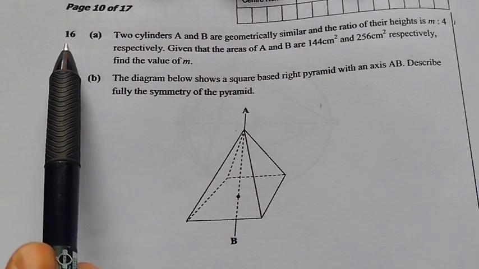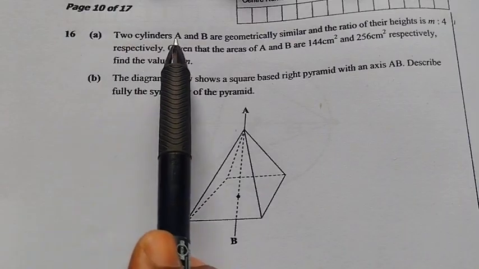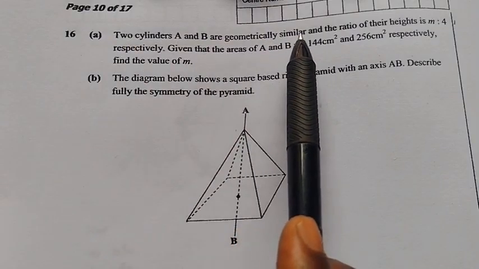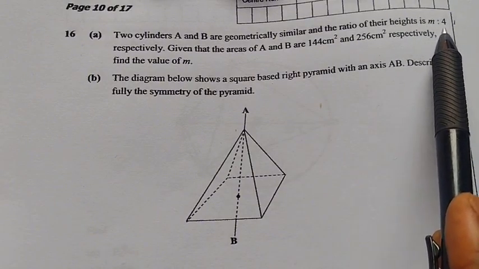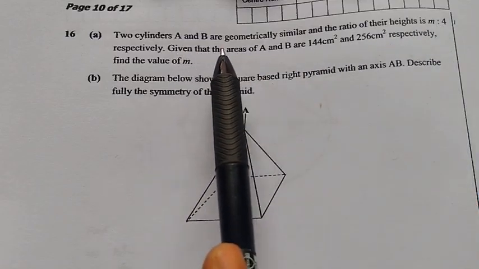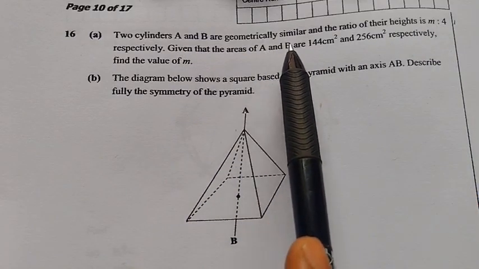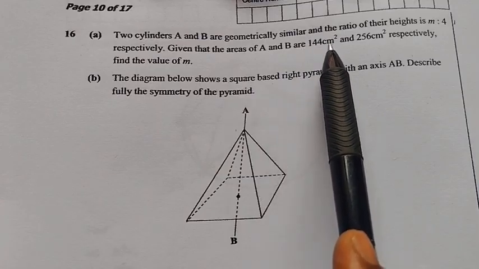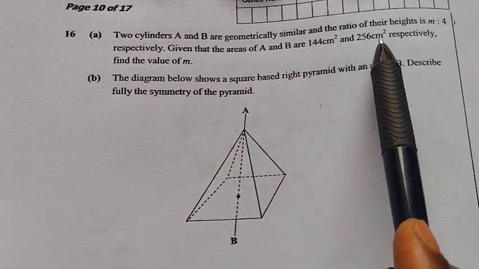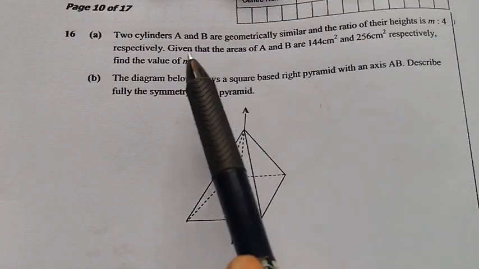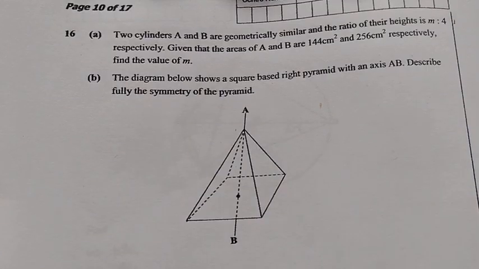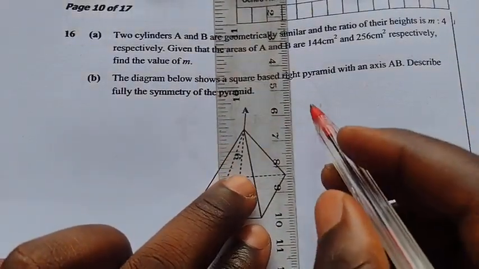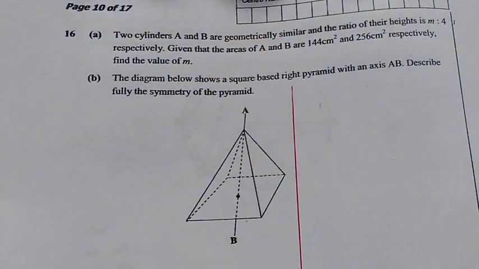Question 16, we are having question A and question B. So question 16 reads, two cylinders A and B are geometrically similar, and the ratio of their heights is m to 4. This is the ratio of their heights. Given that the areas of the cylinder A and cylinder B are 144 square centimeter and 256 square centimeter respectively, find the value of m. So what you need to do is this. This is very simple. So let me do this. I just want to create enough space for answering.